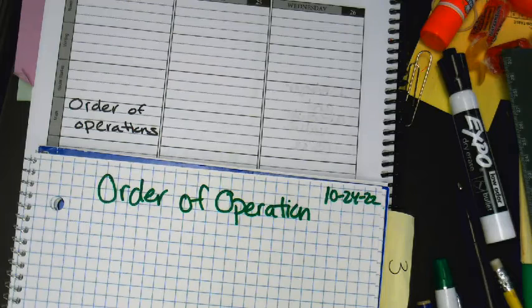Order of operations. Some of you started learning order of operations in 5th, others in 6th, others today. Order of operations. Does anybody know what order of operations involve?